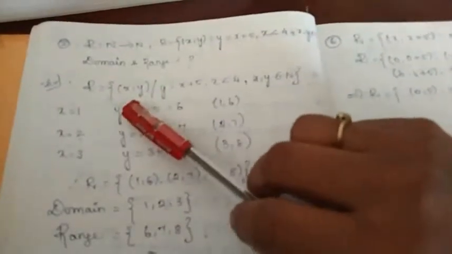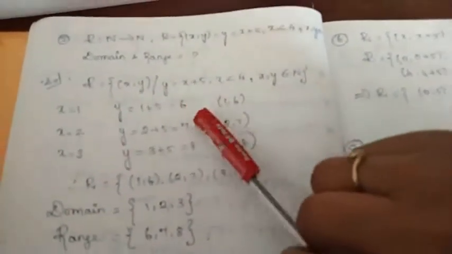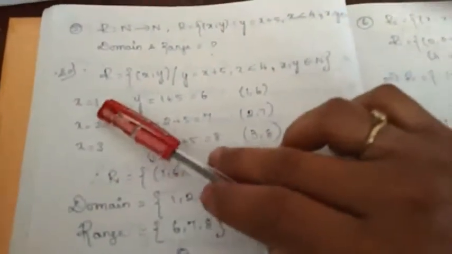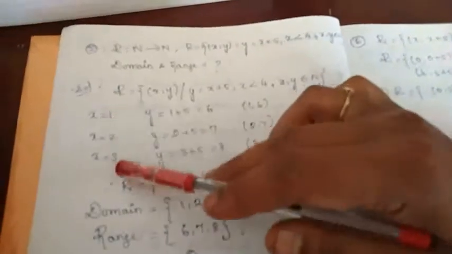For example, take x comma y, where y is equal to x plus 5, x is less than 4, x comma y belongs to N. So how will you get the answers for this? x is less than 4. So what are all the options for x, where x is a natural number? Natural numbers start from 1. So x can take the values 1, 2, 3. Right? Then what is y? If x is 1, y is going to be 6. So 1 comma 6. If x is 2, y is going to be 7. If x is 3, y is going to be 8. So these are the 3 elements under the relation R. So the domain is 1, 2, 3.